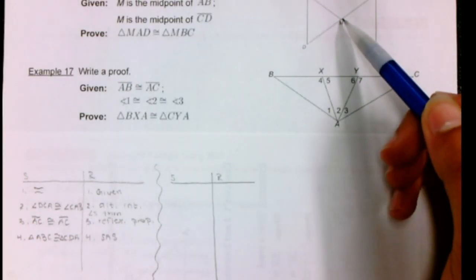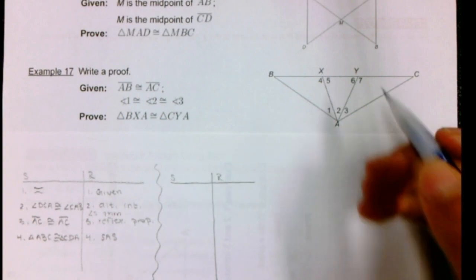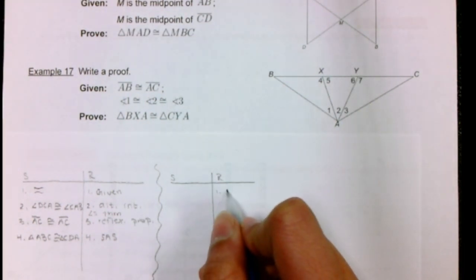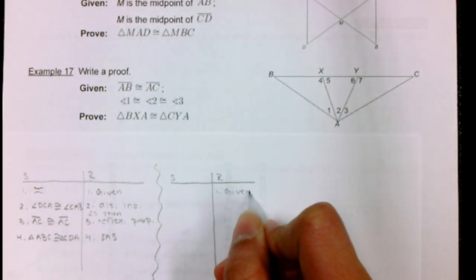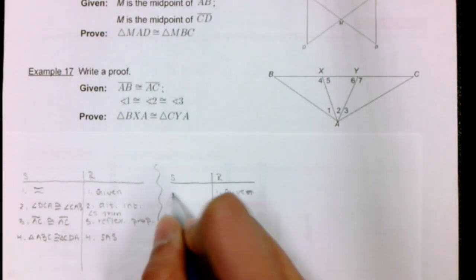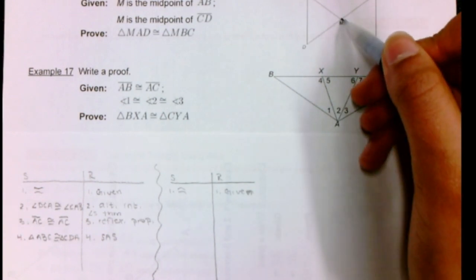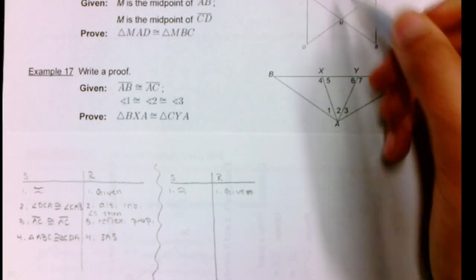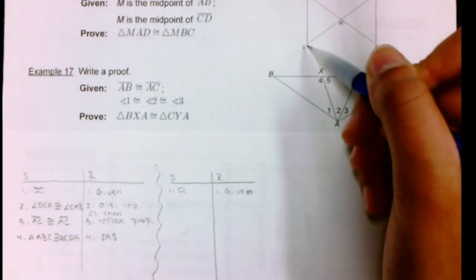Example 16. We need to prove that triangle MAD and MBC are congruent to each other. So it's given that M is the midpoint of AB and CD.